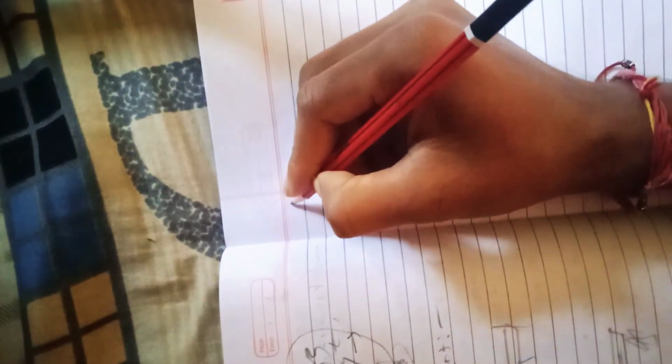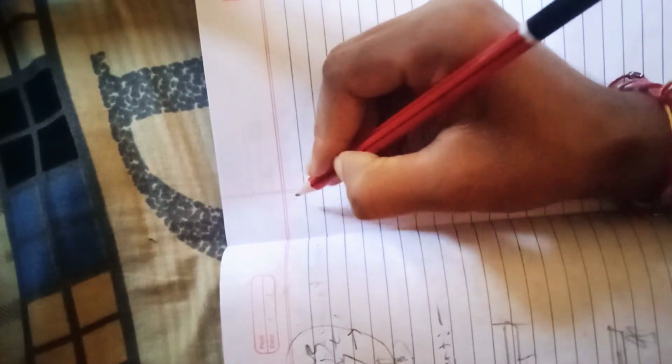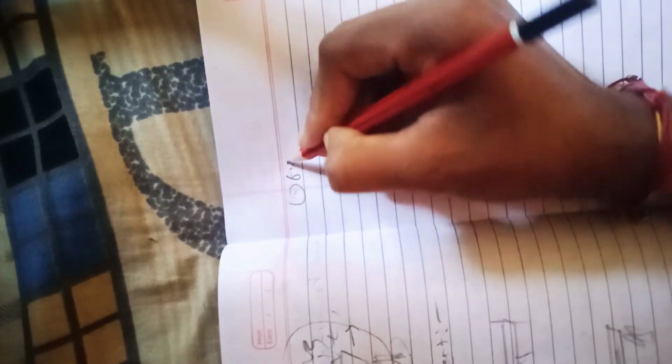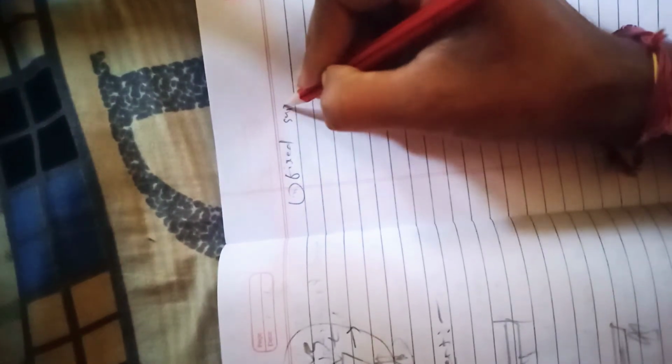The last one is fixed support. Fixed support means the beam has a fixed surface, so it cannot move or escape from its original position.